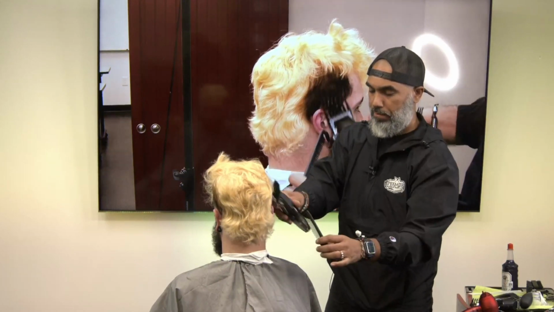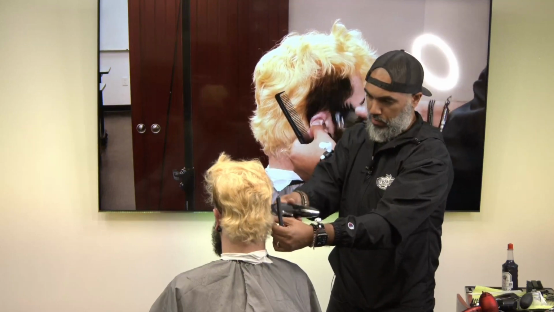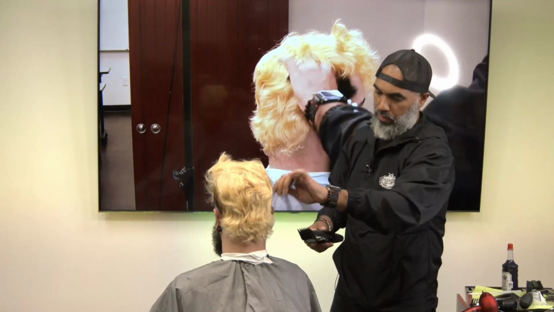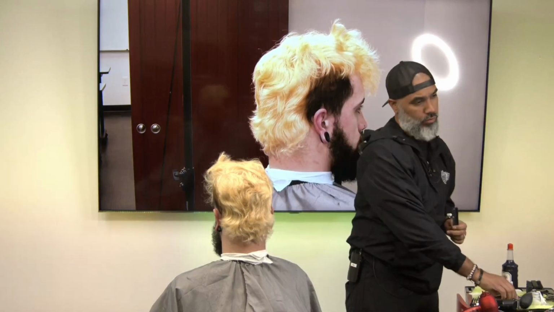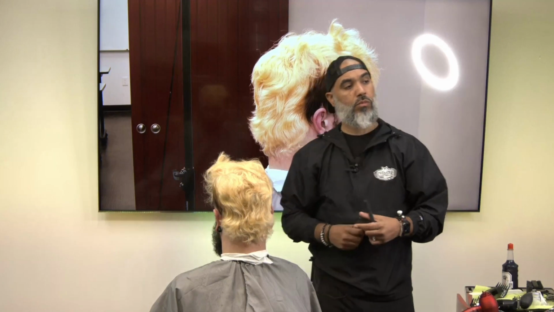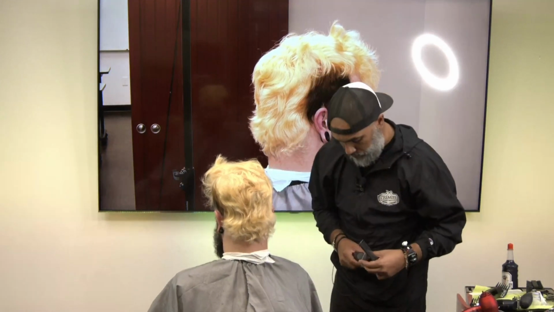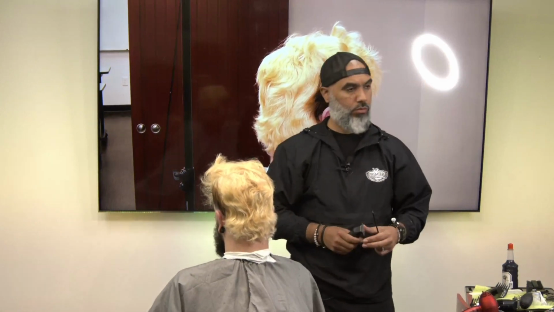Yep. When it comes to removing weight, what's the best guard? Let's say you're doing a mid fade or something, and he has a lot on top. So you brought the sides down to, like, a 3, but you want to still remove a little more weight towards the fade part.